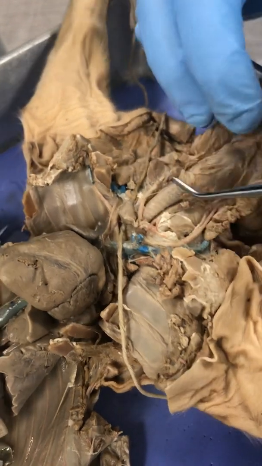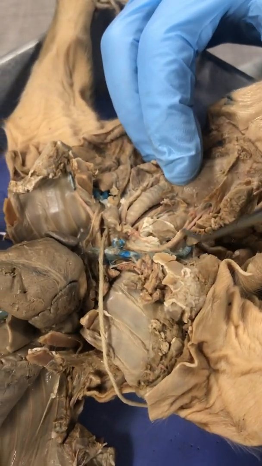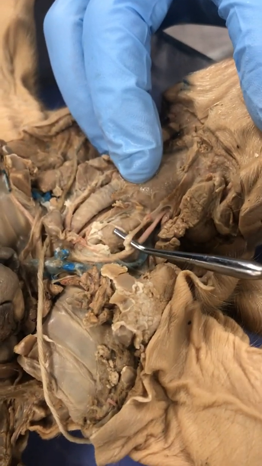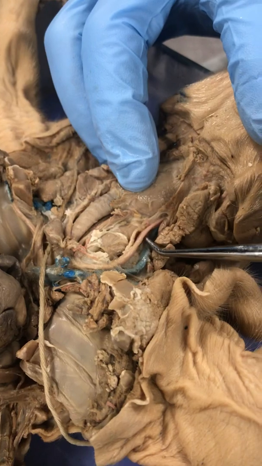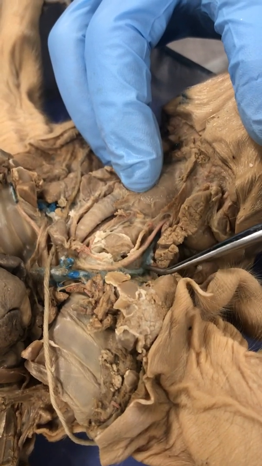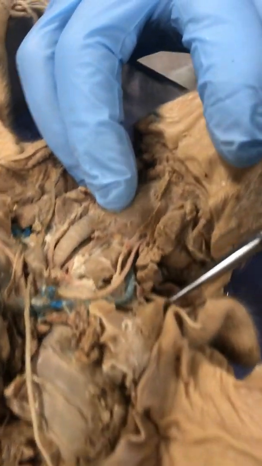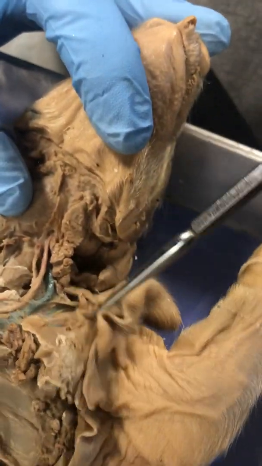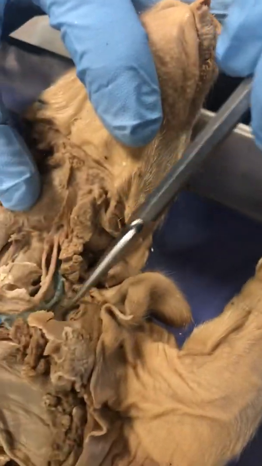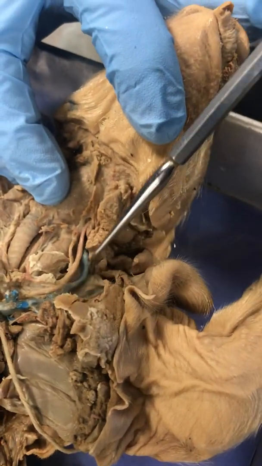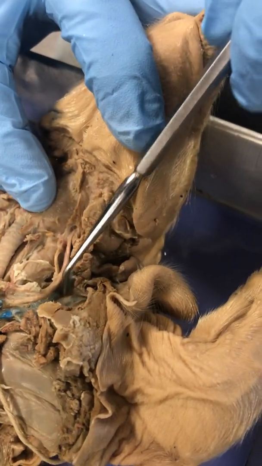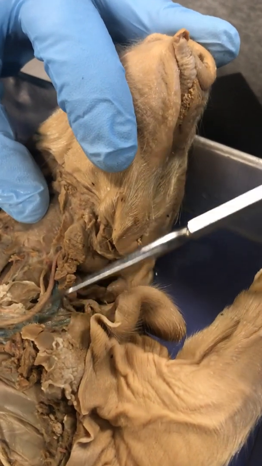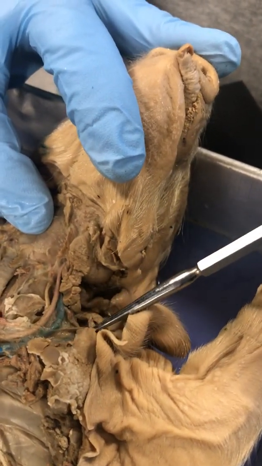And then, of course, you can see the common carotid as well as the vagus nerve. So there's the vagus, here's the common carotid. This would be the internal jugular, and you can just barely make out the external jugular that's coming off just outside of that. It's a little deeper, but it comes up at an oblique angle. Internal jugular, external jugular.